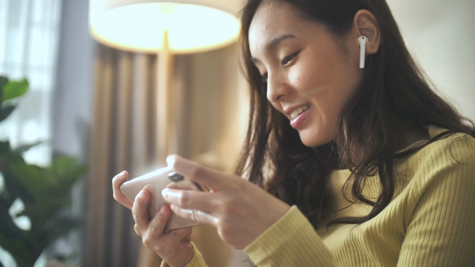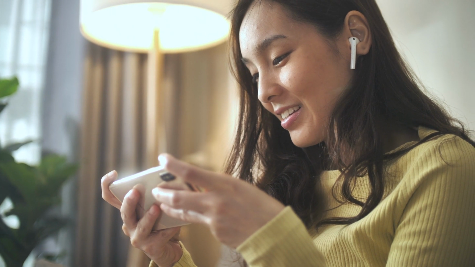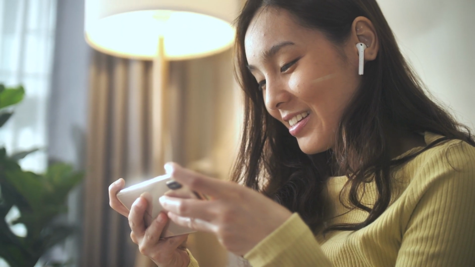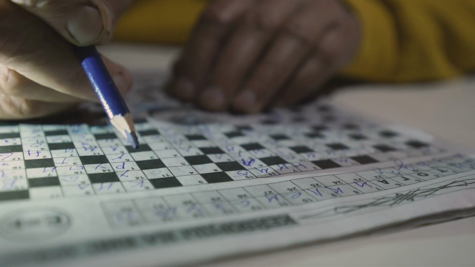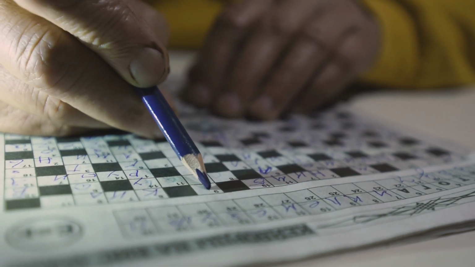Some examples of one-person games that can help students learn English are Wordle, a game where players try to guess the hidden word by guessing the letters one at a time, and the classic crossword puzzles.